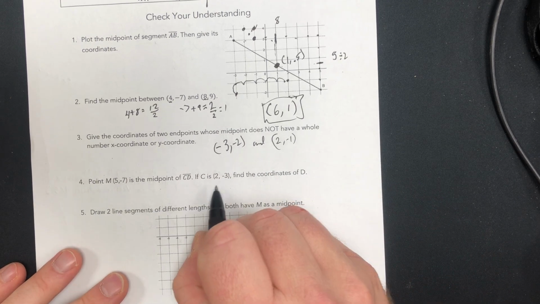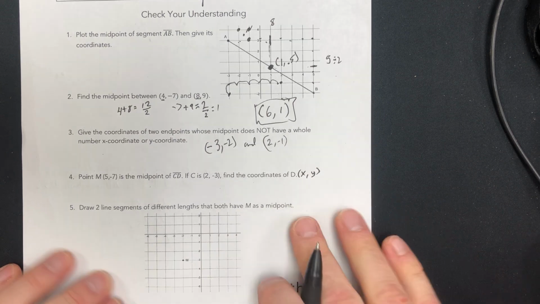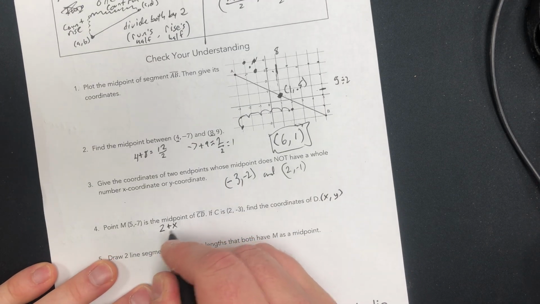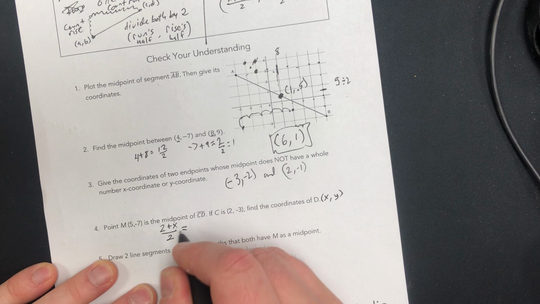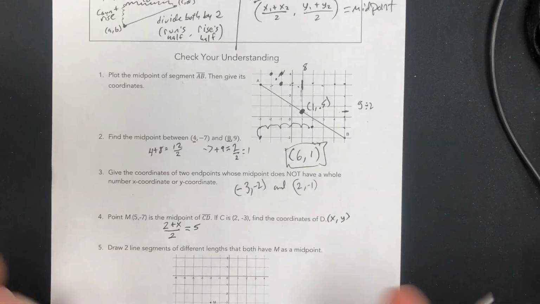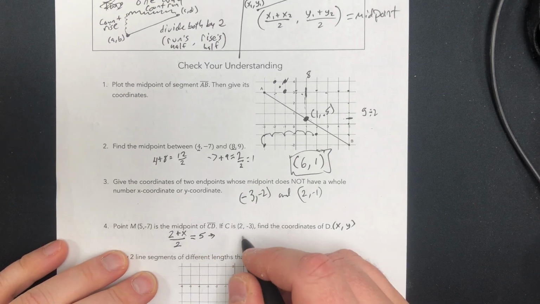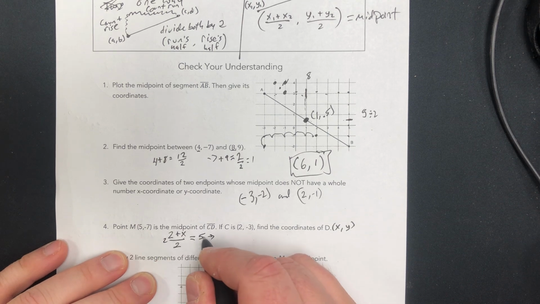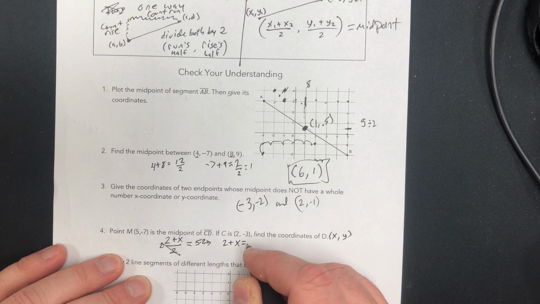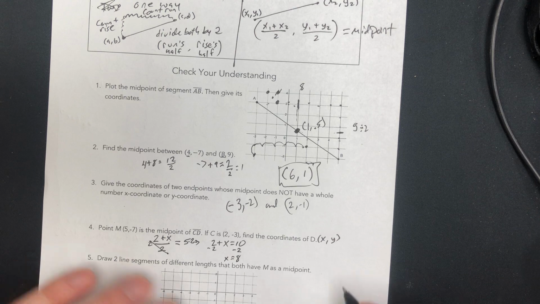C is 2, -3, find the coordinates of D. So this is X, comma, Y, right? For the midpoint, you would add the 2 X's together and divide by 2. What do you get when you do that? You get the midpoint, 5. And this is solvable, right? We can multiply both sides by 2. Cancels the 2 there. We get 2 plus X is equal to 10. And then subtract 2 from both sides and get X is equal to 8.